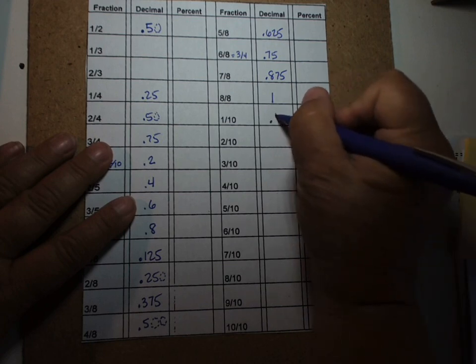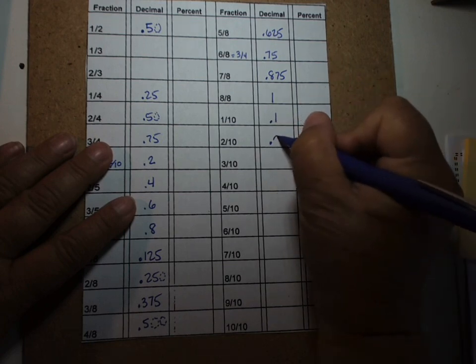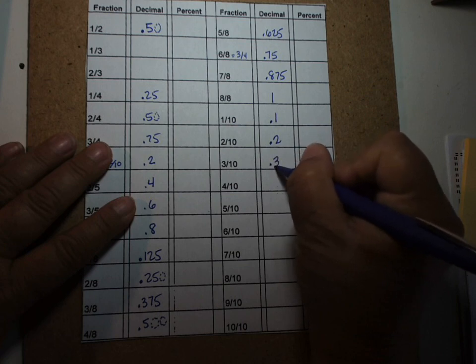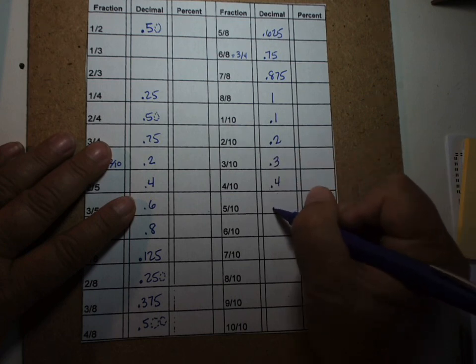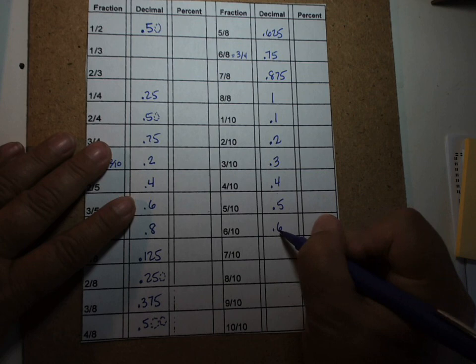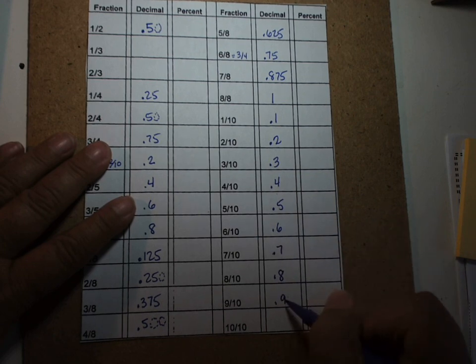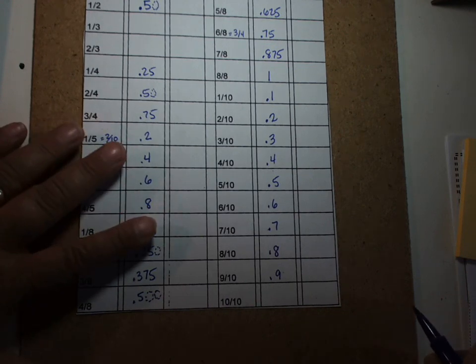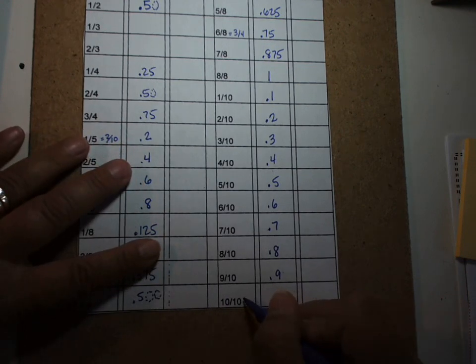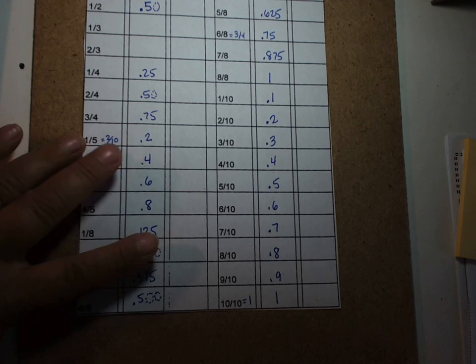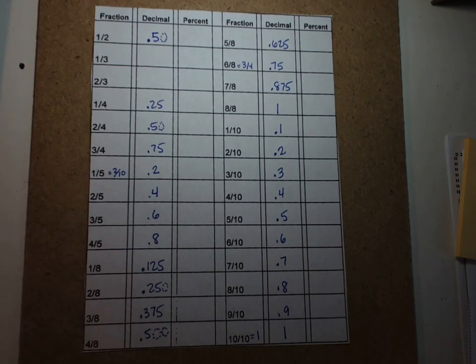Okay, and now the easy part. 1/10, 2/10, 3/10, 4/10, 5/10, 6/10, 7/10, 8/10, 9/10. And what is 10/10? Again, that's 1 whole. Okay, if you have questions, ask your teacher tomorrow.